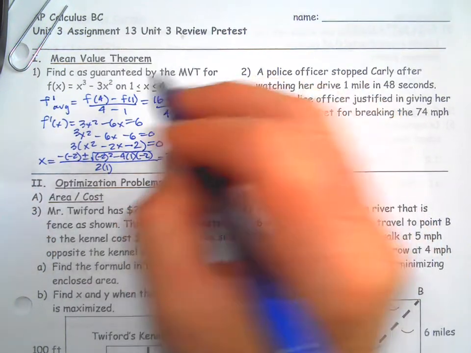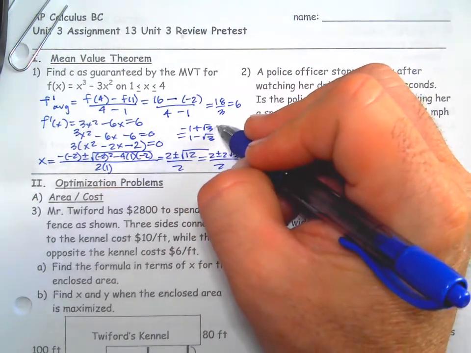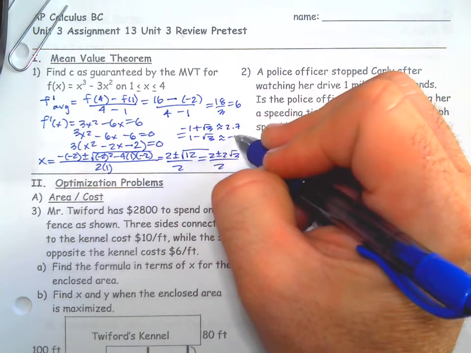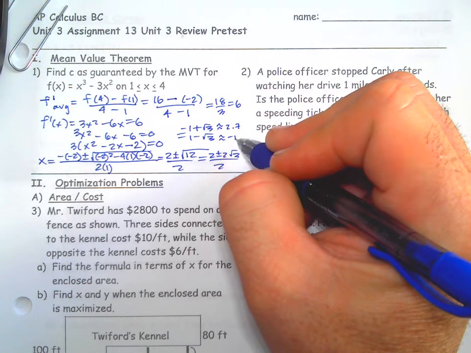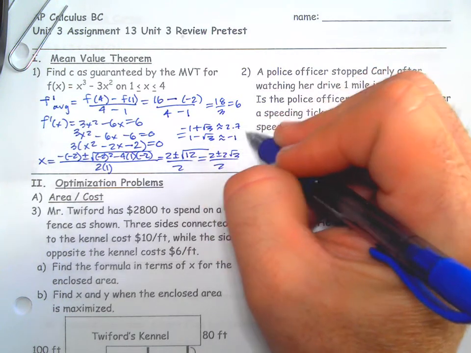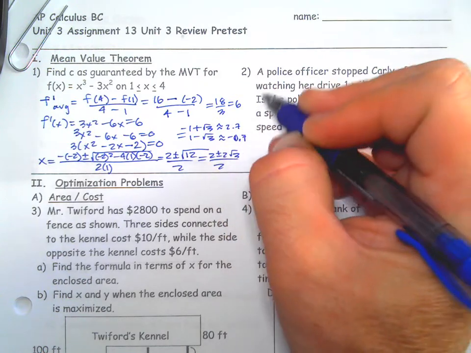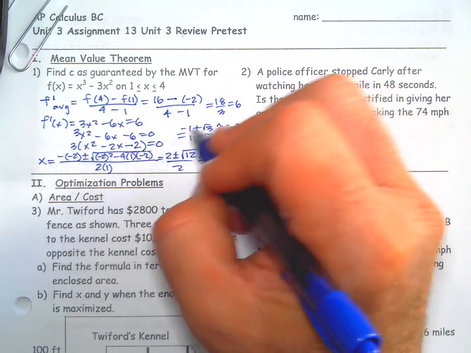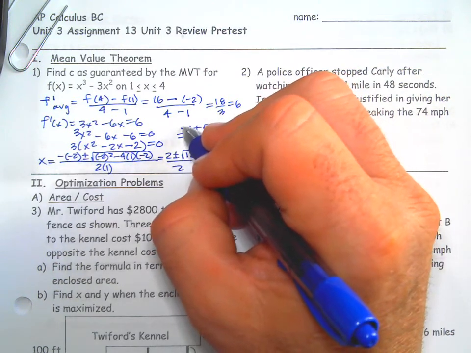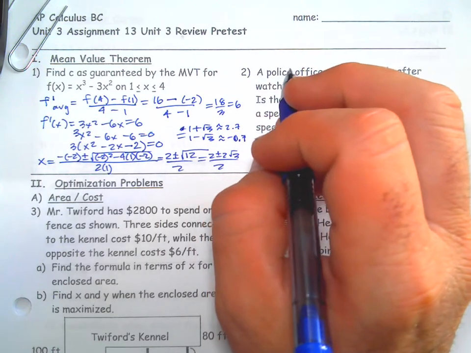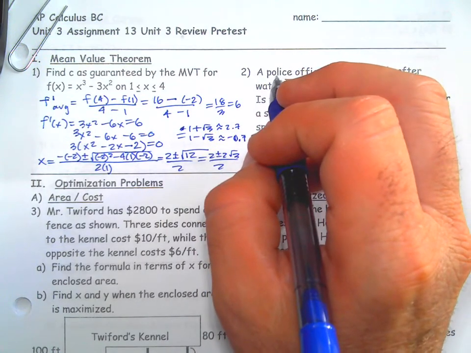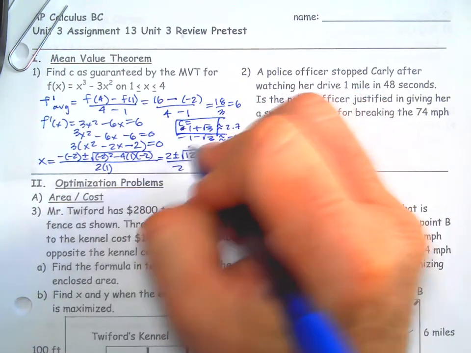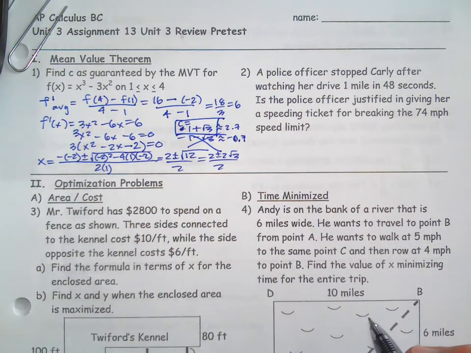Now it's got to be between the endpoints, so 1 plus root 3 is about 2.7, and 1 minus root 3 is about negative 0.7. So we want the one that's between the endpoints. So this is your C value right here. This one will not be a C value because it's not between the endpoints.